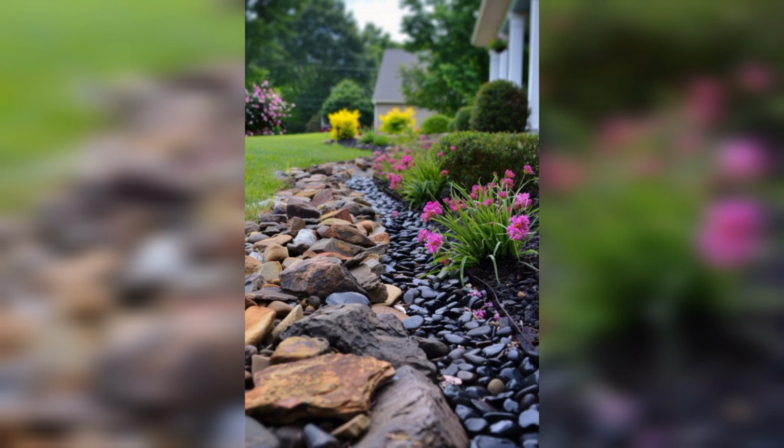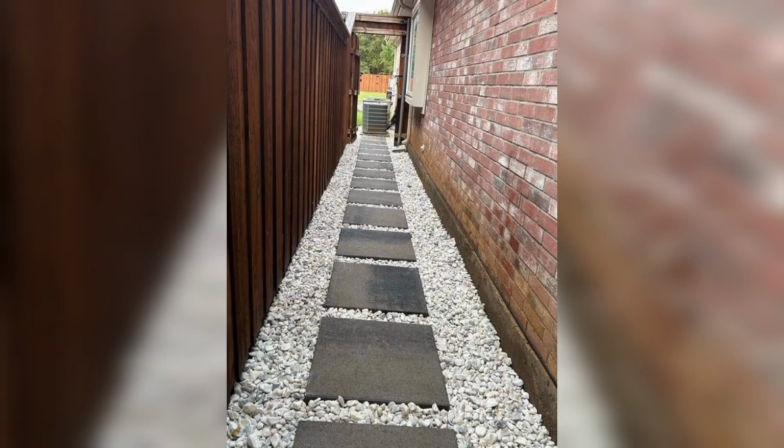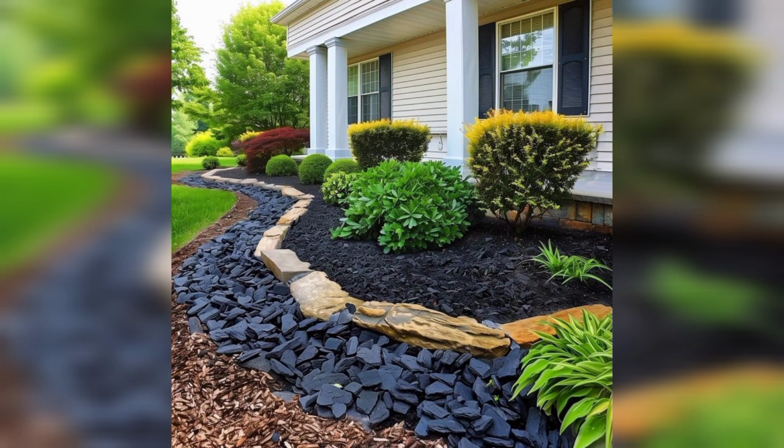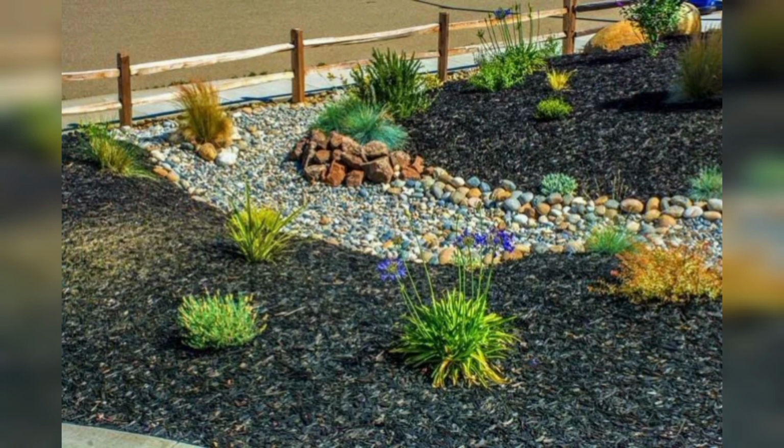You can combine rock with different plants like succulents or air plants to enhance the aesthetic.